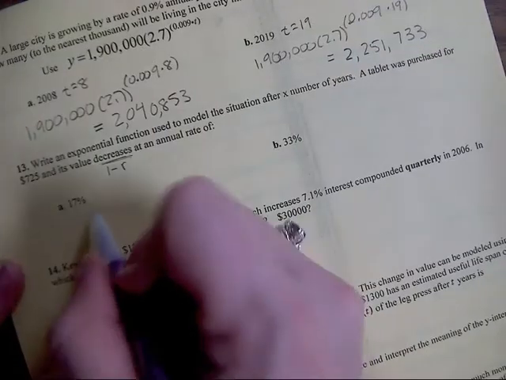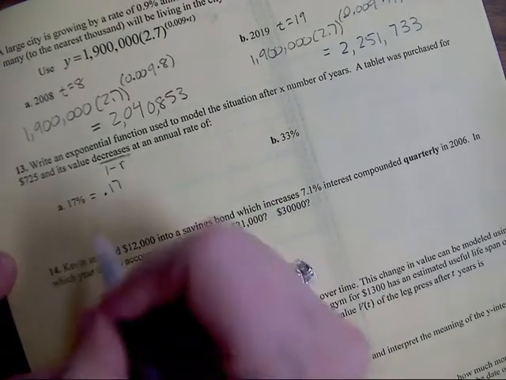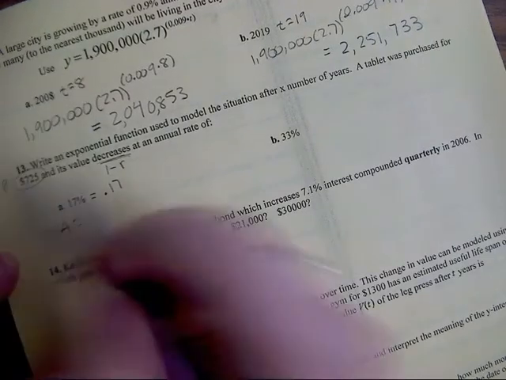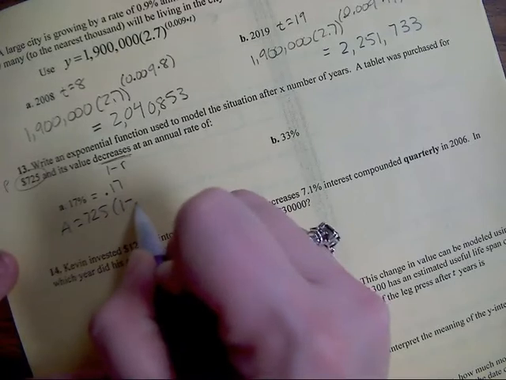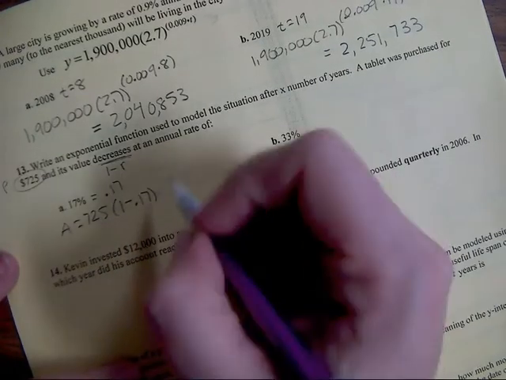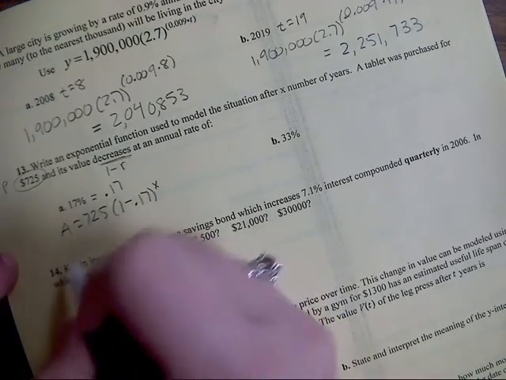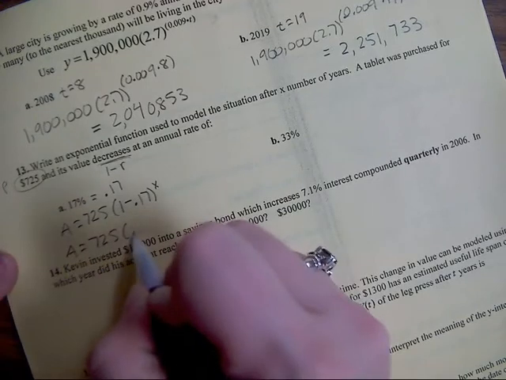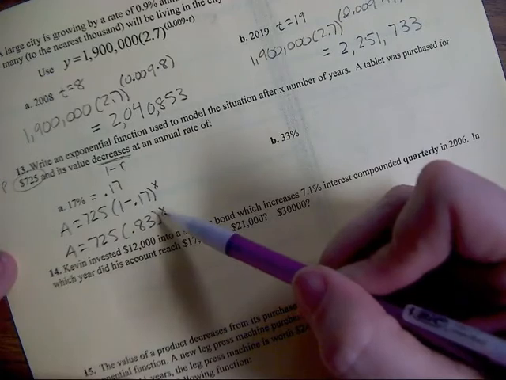Remember, 17%, I need to convert that to 0.17. So our model is going to be A is equal to, here's our starting value, 725, 1 minus 0.17 raised to the value of X. If you want to go ahead and simplify this, you could also say A equals 725 times 0.83 to the X. Both of these are correct.